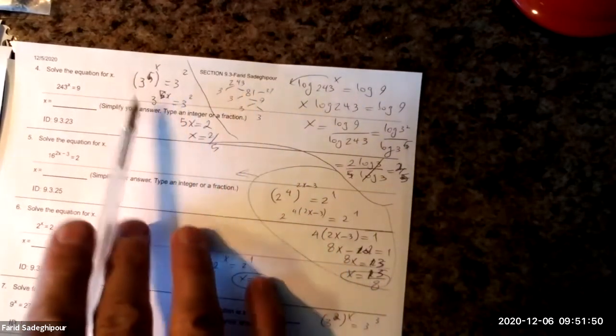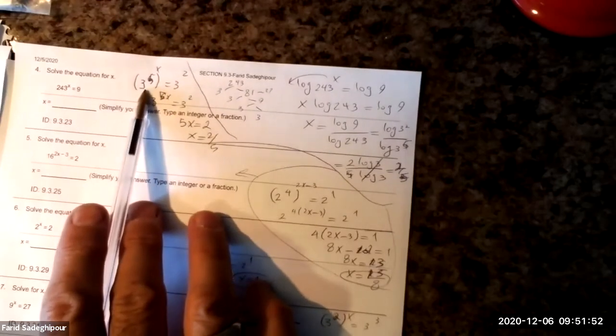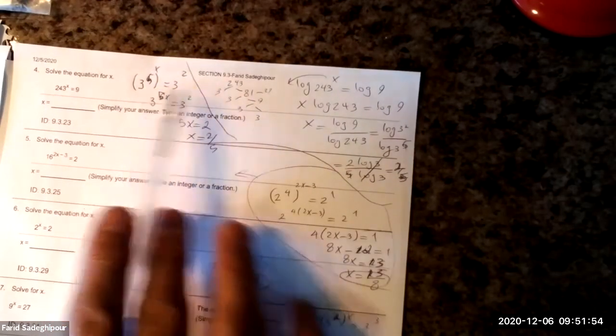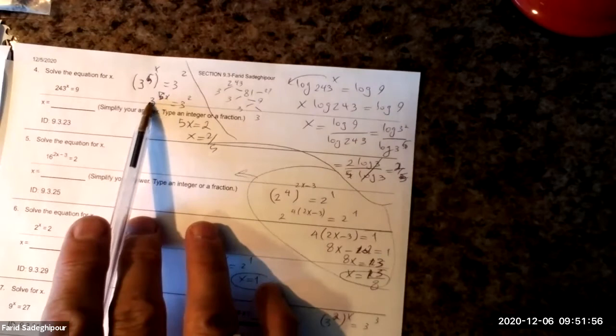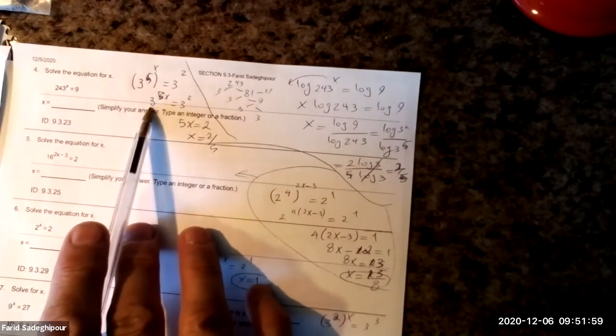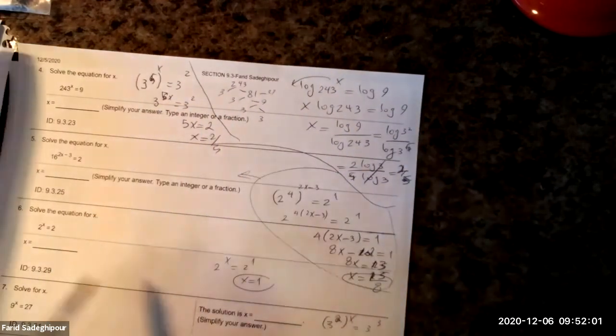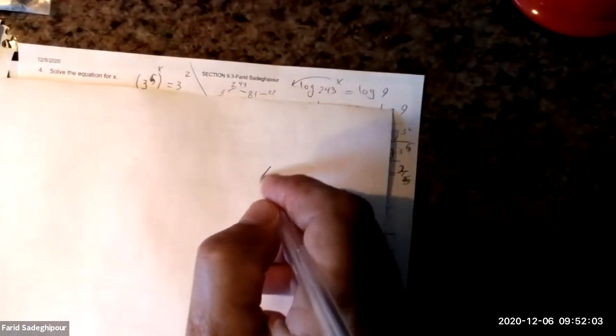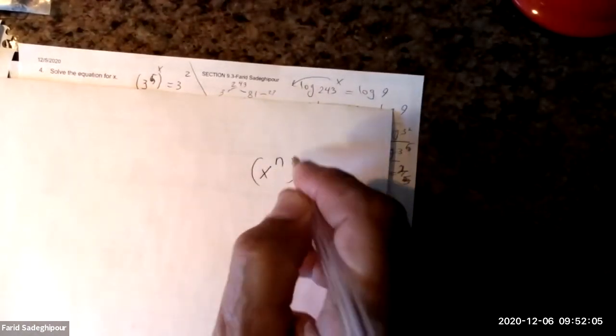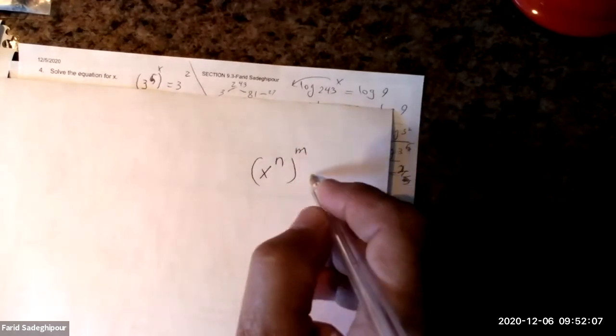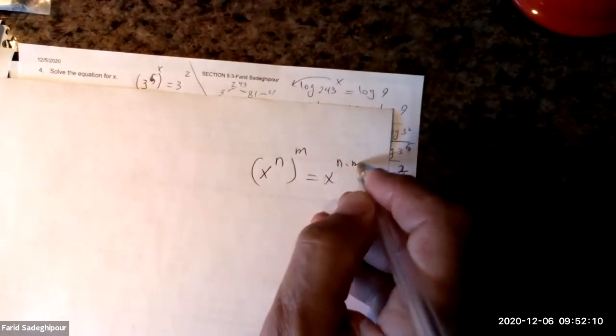So that would make it 3 to the power of 5. 3 to the power of 5 is 243. And if you have more than one exponent, we had this formula: you always multiply the exponents.